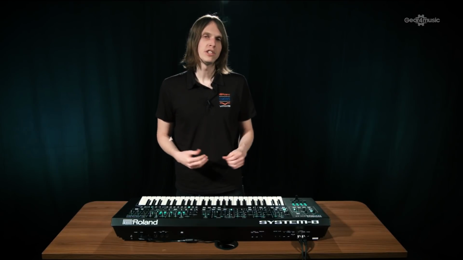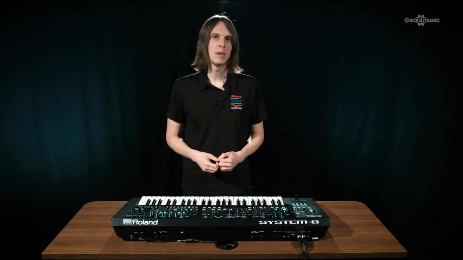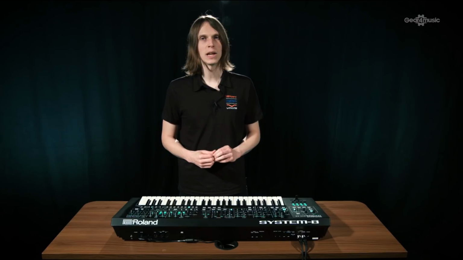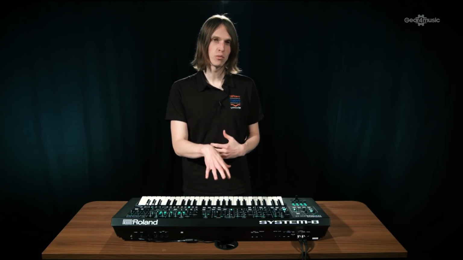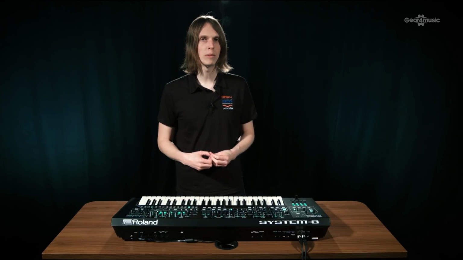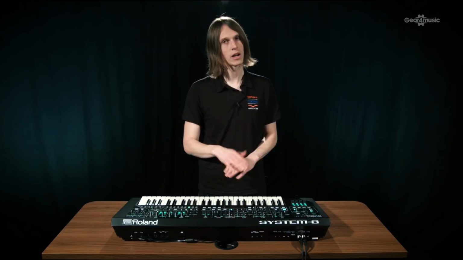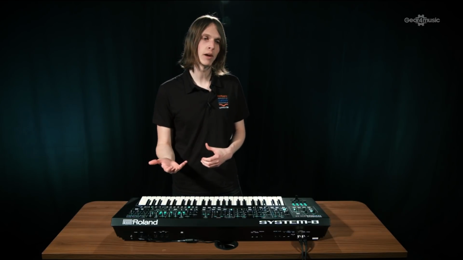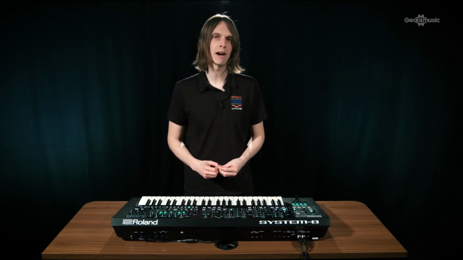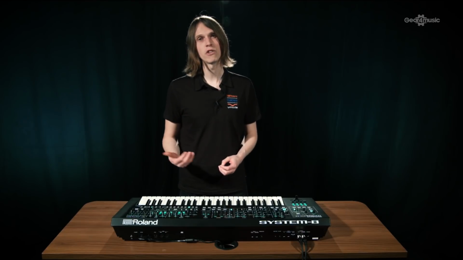So those are the new features that have been added in the latest update to the System 8. I think you'll agree that it really expands the sonic possibilities. If you have a System 8 already, version 1.3 is a free download from the Roland website, so you can add in those new oscillators, the new filters, and the new plug out absolutely free. If you're thinking about getting one, it'll come with those features straight out of the box, which is great.